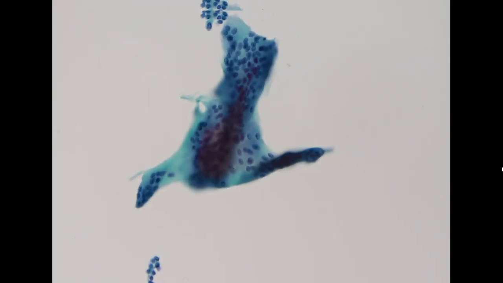I just want to show you the feature of a multinucleated giant cell. So this is a multinucleated giant cell. Giant cells are very frequently seen in PTC, but remember they can also be present in the setting of thyroiditis. So this is a multinucleated giant cell. These are PTC cells. And this is a multinucleated giant cell as well. So the case is diagnostic for papillary thyroid carcinoma.